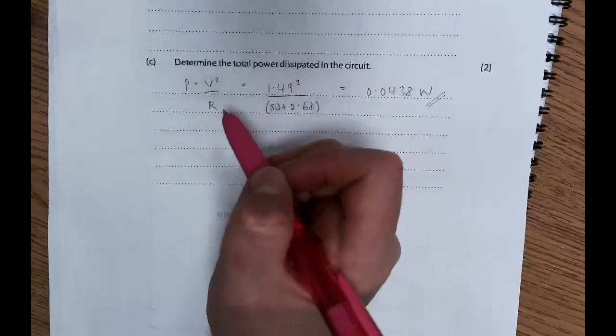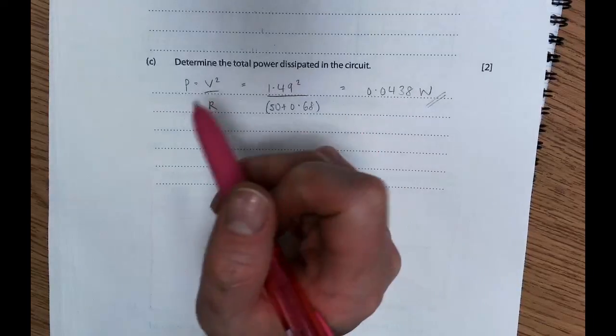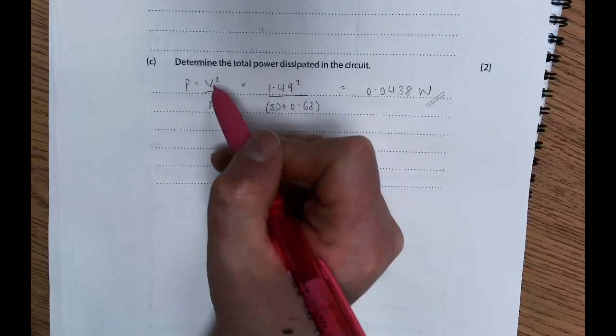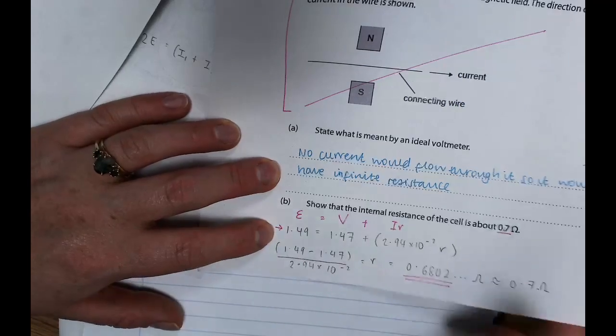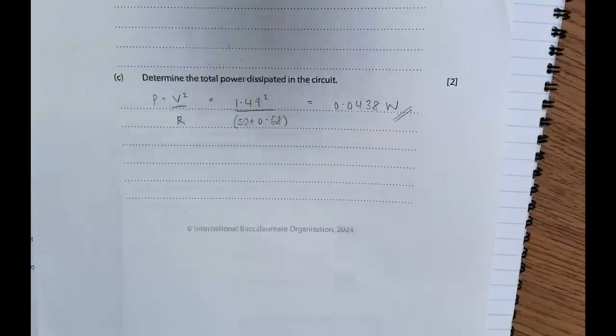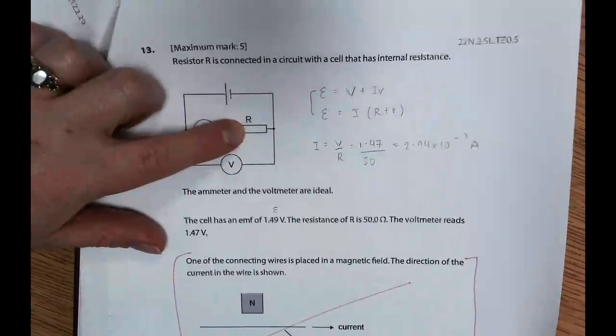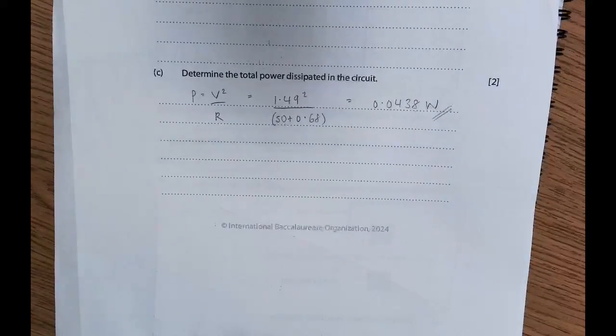And then the very last thing that you were asked to do is to determine the total power dissipated in the circuit. We use P is V squared over R. We know from the question that the total power comes from the voltage value provided by the EMF, 1.49 squared, over the total resistance of the circuit, which is the resistor value, 50, plus the internal resistance that we've just worked out, 0.7, and that's how you get to your final answer there.